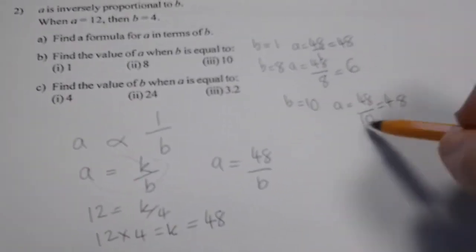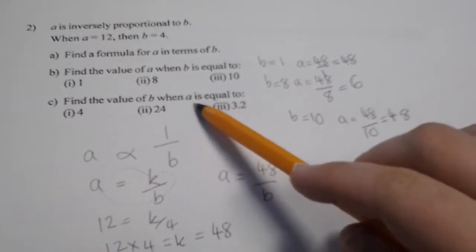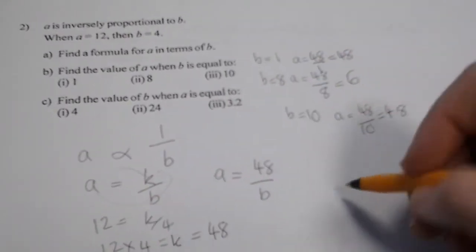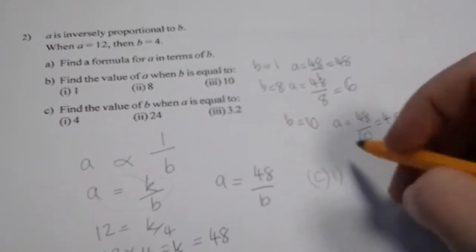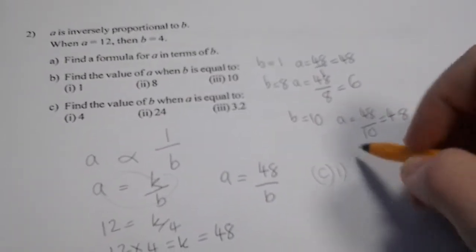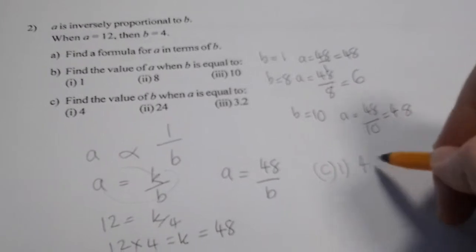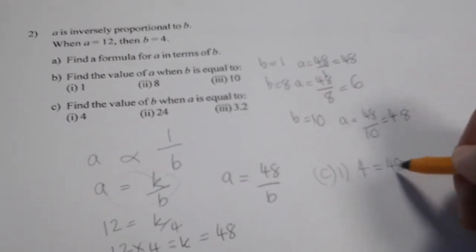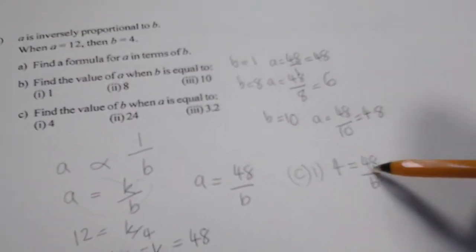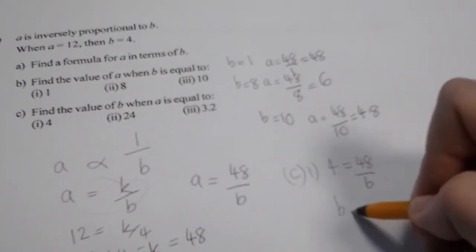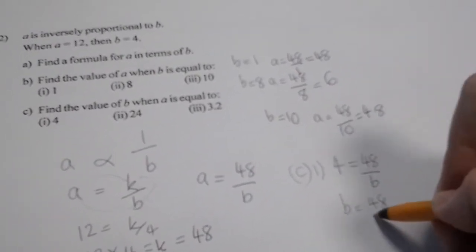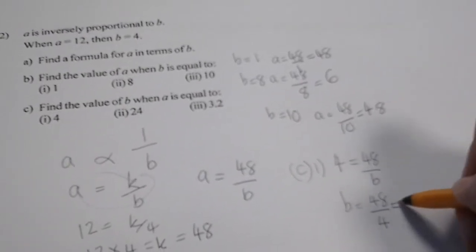Part C, they've changed it slightly. They've given you the value of A. So that means if I write my equation for C part 1, that 4 is the value of A. So 4 equals 48 divided by B. Now 48 divided by B is 4, and it means that B is equal to 48 divided by 4, which is 12.